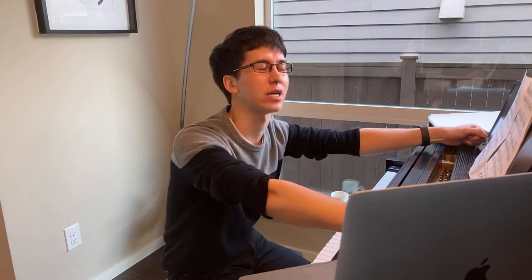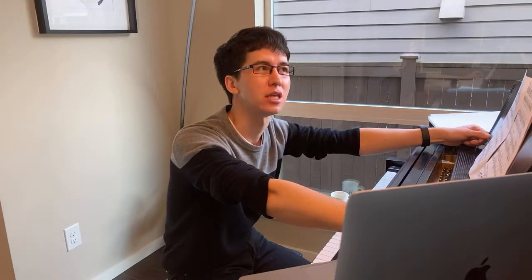What was it Rachmaninoff said? Like, he dropped so many notes that he could write a new cadenza, or he missed so many notes that he could write a new concerto with the notes that he misplayed. Yeah.